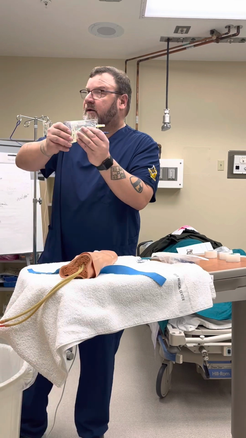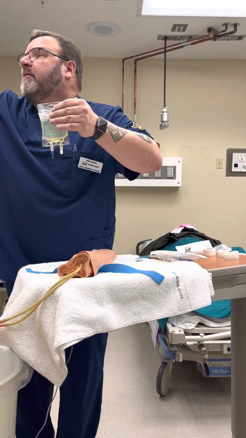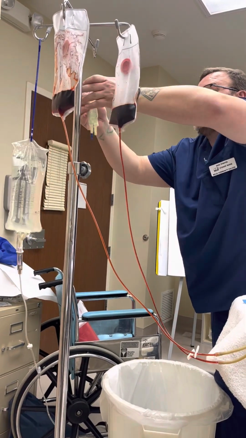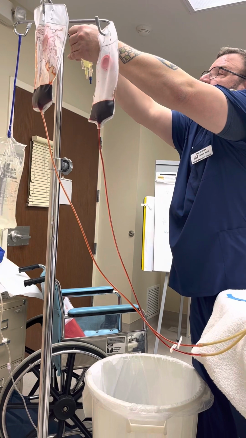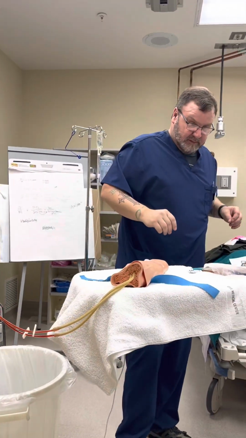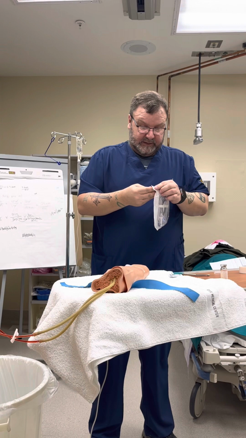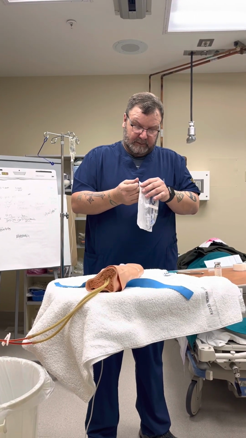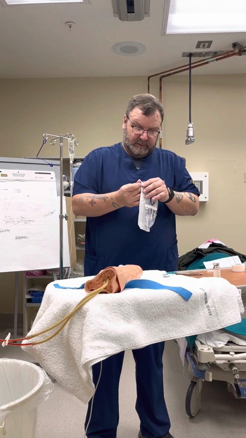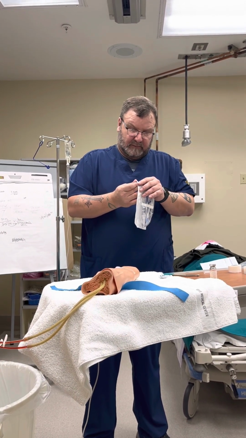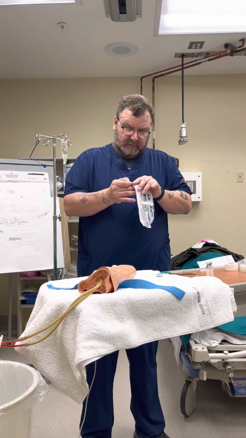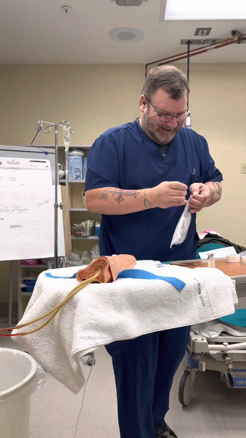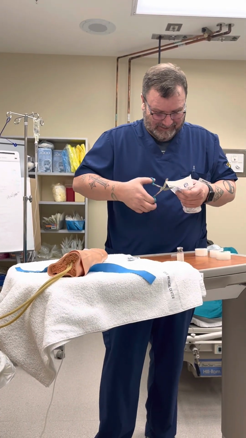And so now I need to move my main line down, and I'm going to hang my piggyback up. I'm going to take this administration set and get it open. Use the scissors. Yeah, there's some scissors here.